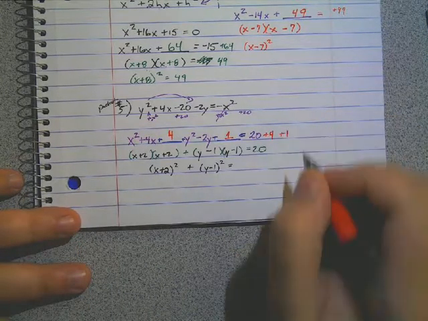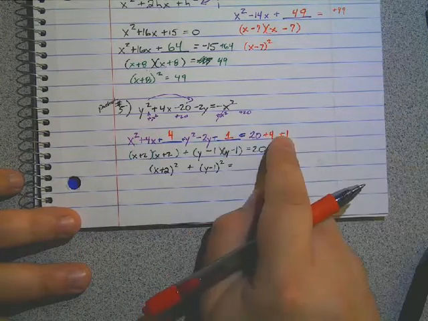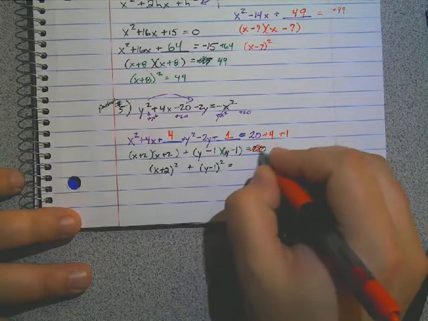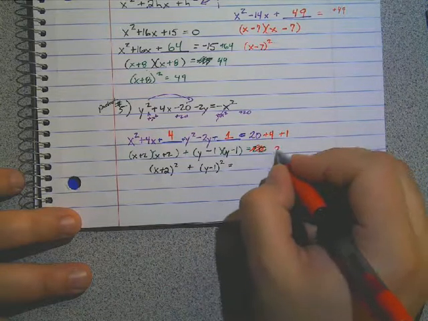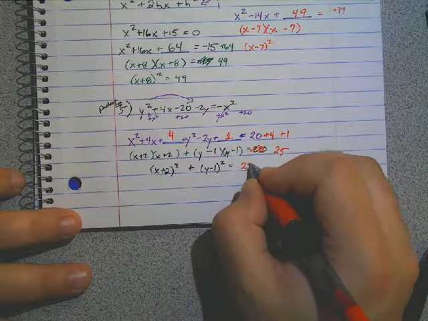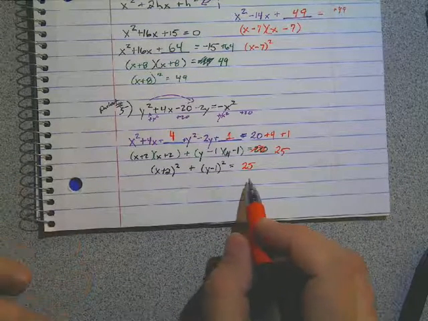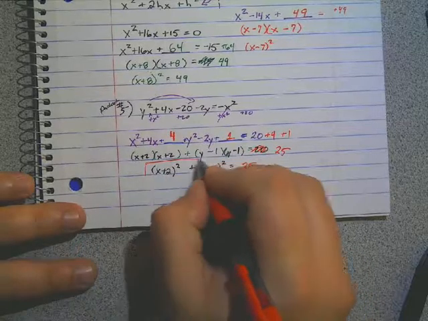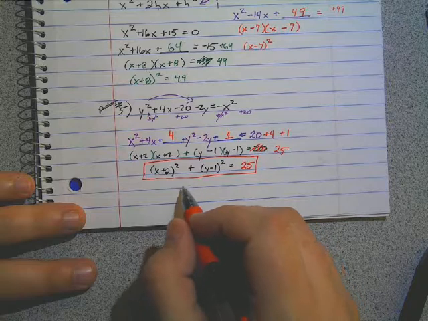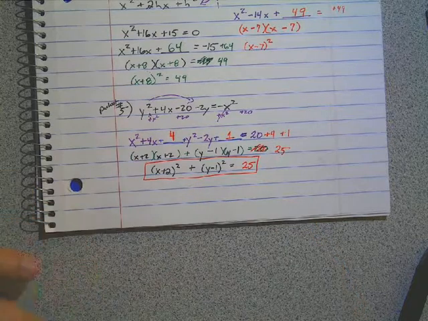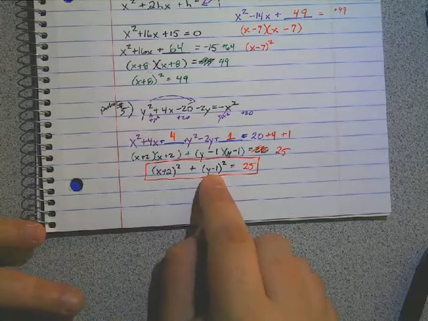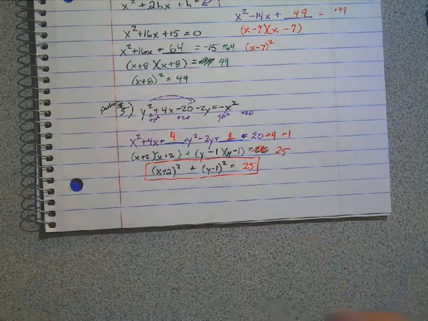Same thing here. Y times y is y squared. Y times negative 1, and negative 1 times y, is going to be negative 2y. And what's negative 1 times negative 1? Positive 1. So I need to add 1 to both sides. So I added it here, I need to add it over here. So this is no longer 20. It's 20 plus 5, which is 25. And we know that 25 is 5 squared.